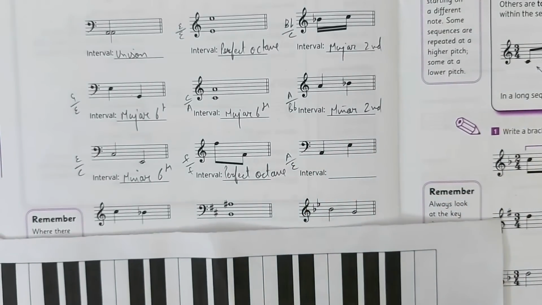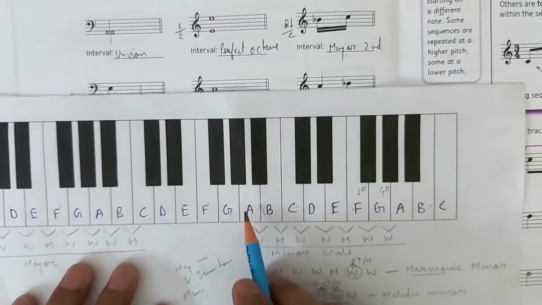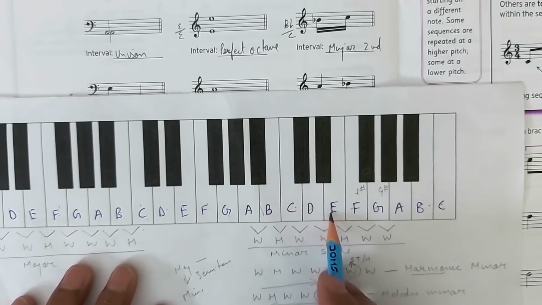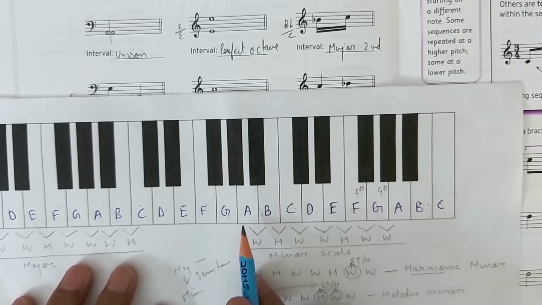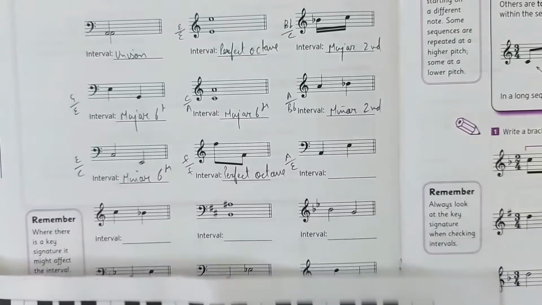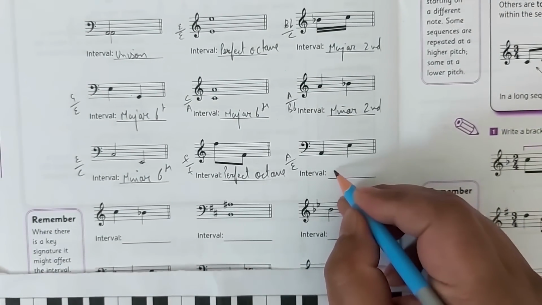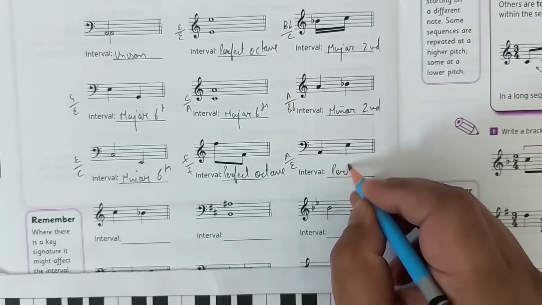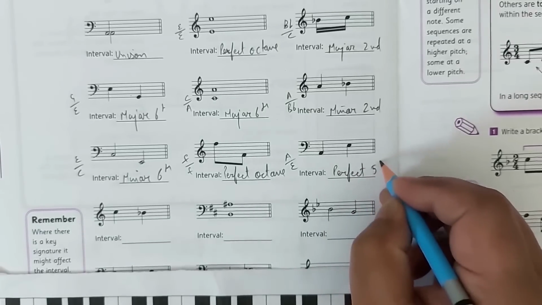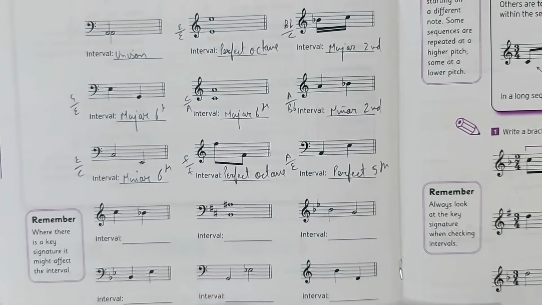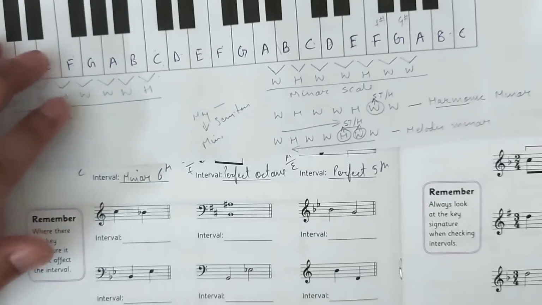Okay. Now next one we have, the lower one is our A and A to E. So A to E, let's count 1, 2, 3, 4, 5. So this is our perfect fifth. We don't need to count the semitones. 1, 2, 3, 4, 5. So this is a perfect fifth.